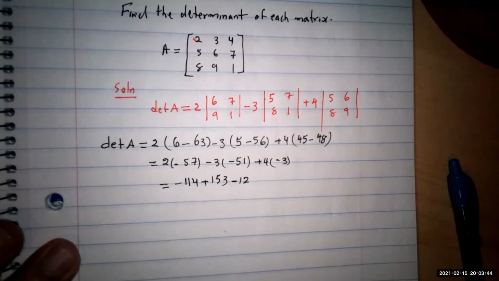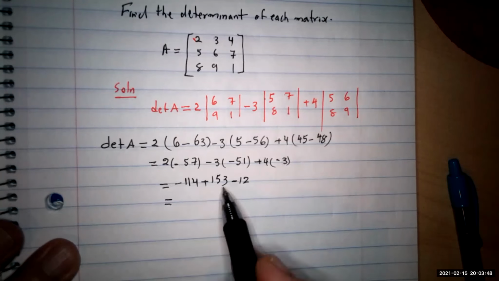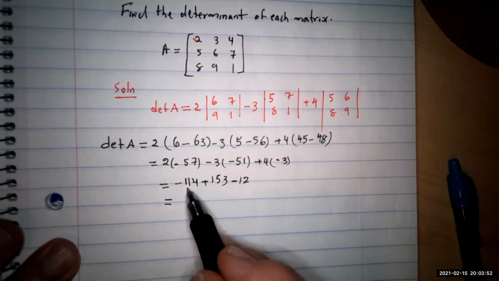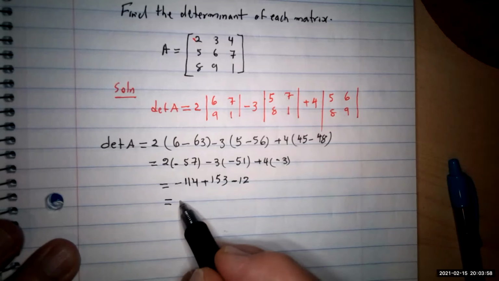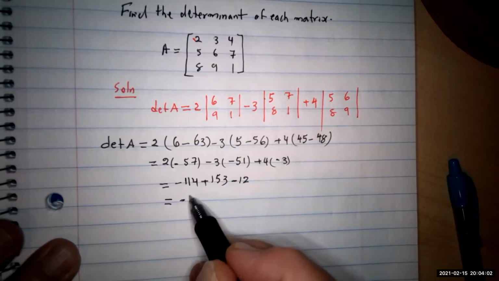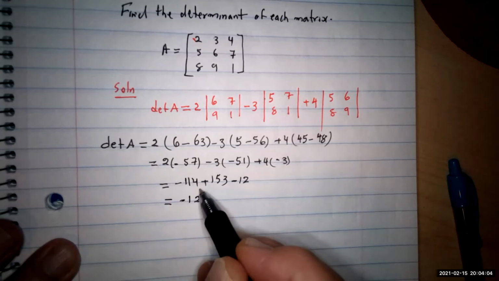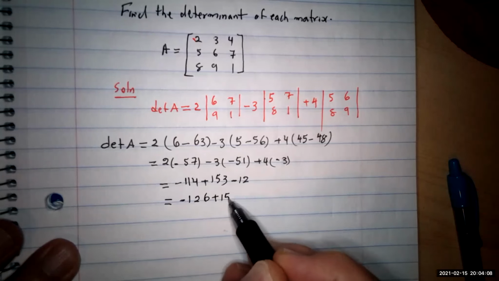So what we are going to have is negative 114 and 12. So it's going to be, what's that? Negative 126, 126, 153.